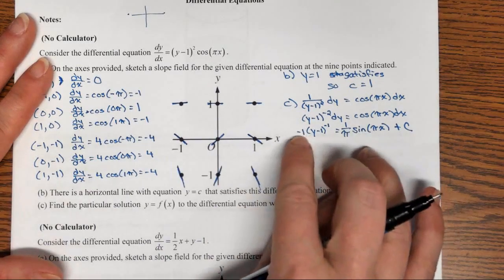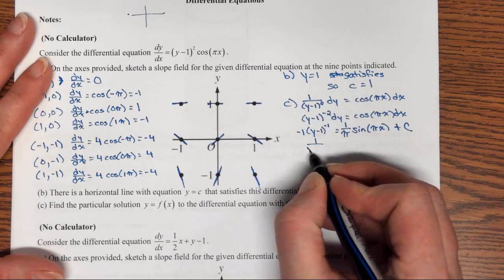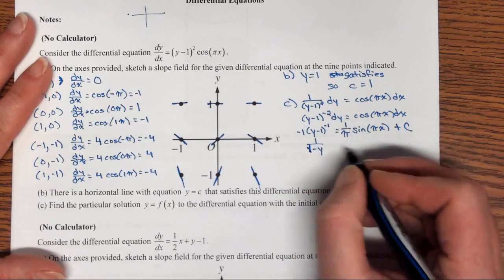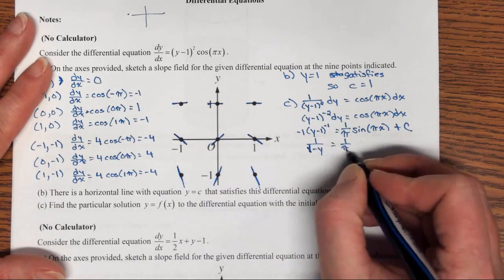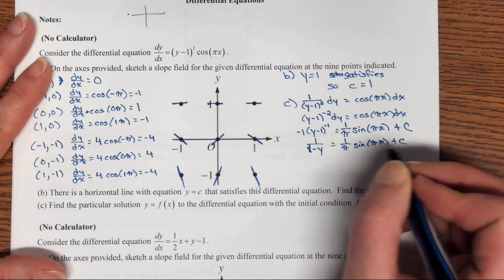Okay, so negative that would really just change it, flip it around, so that'd be 1 minus y. 1 over that equals 1 over pi sine of pi x plus c.